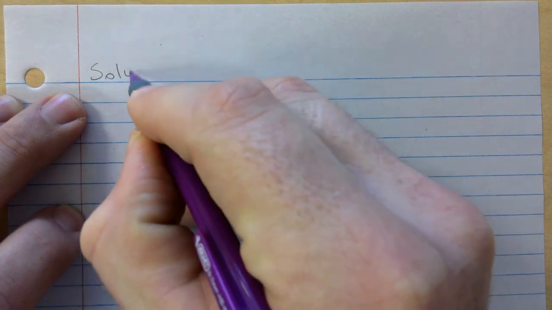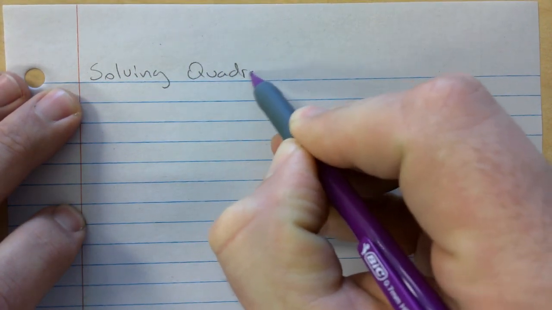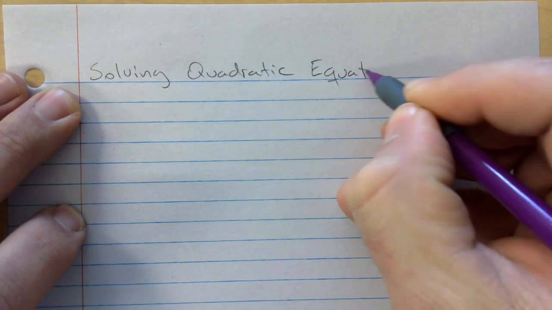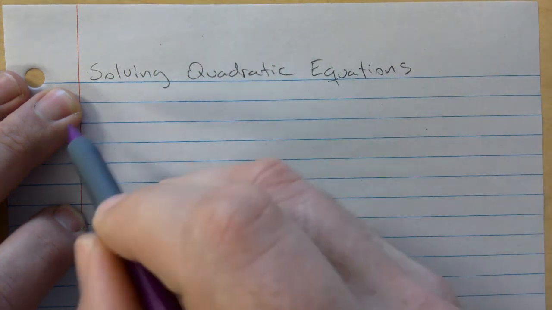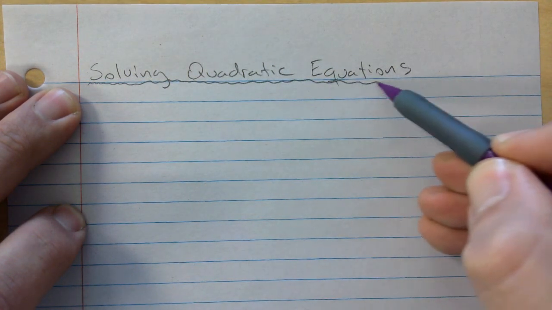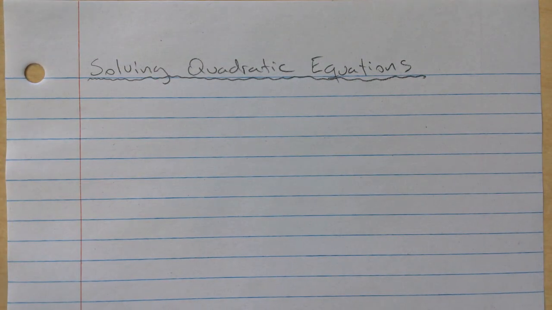Today, this is basically the last thing that we need to cover that is brand new. And I'm going to call this solving quadratic equations. And by the way, as you're coming through here, I'm going to give you the booklet with all the handouts for the next unit. So if I don't, please remind me.